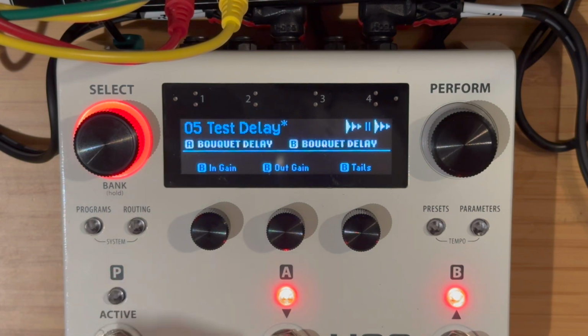Just to remind you, that's my dry sound. All of the rest of that glorious delay is coming out of this device.